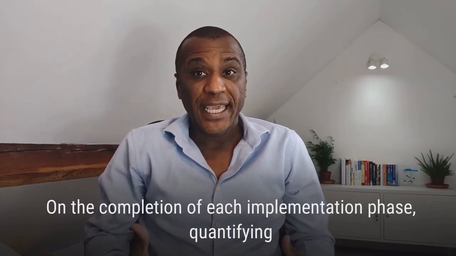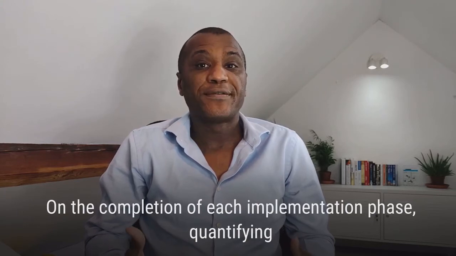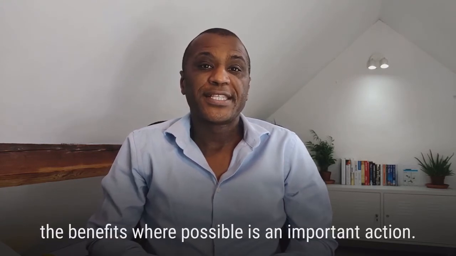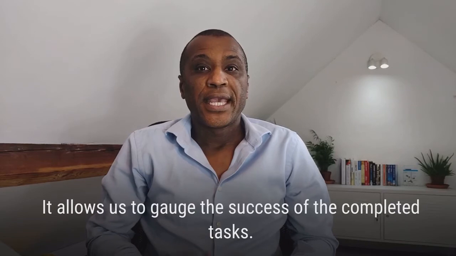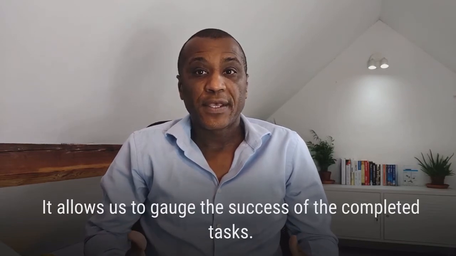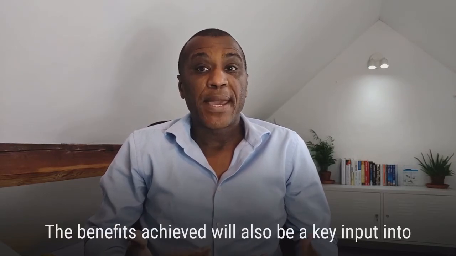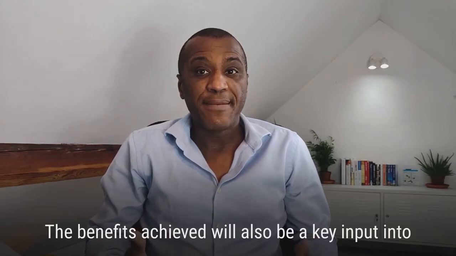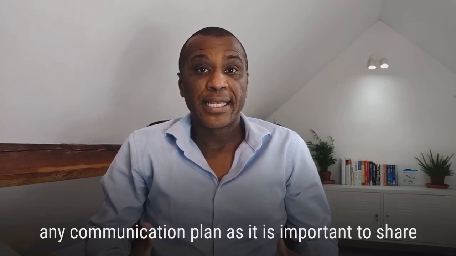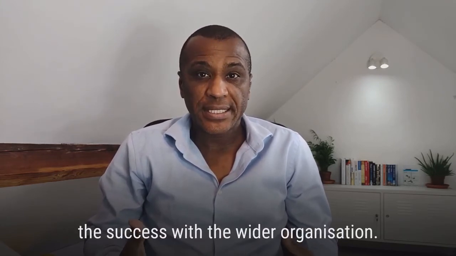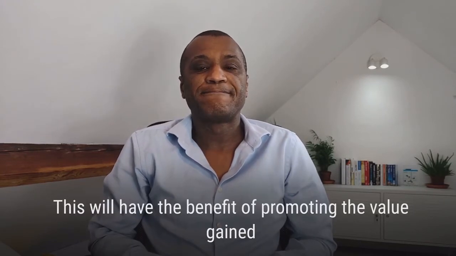On the completion of each implementation phase, quantifying the benefits where possible is an important action. It allows us to gauge the success of the completed tasks. The benefits achieved will also be a key input into any communication plan, as it is important to share the success with a wider organisation.